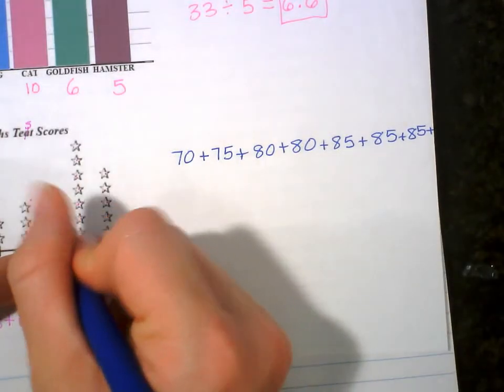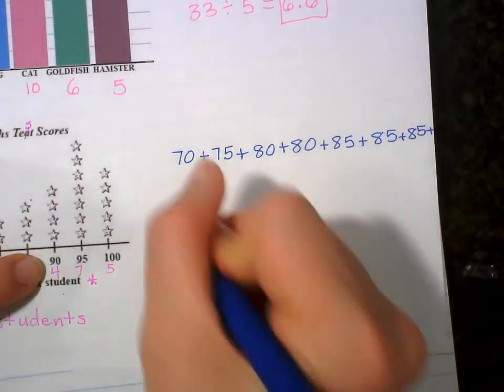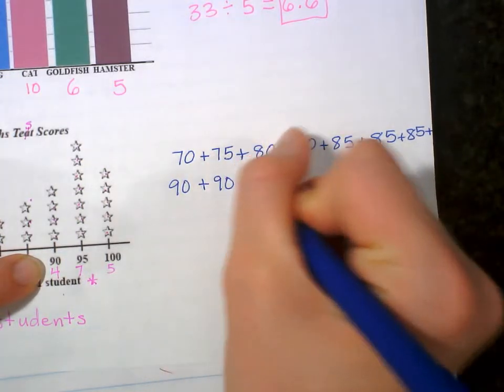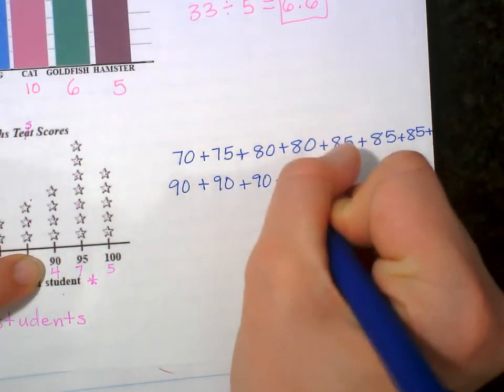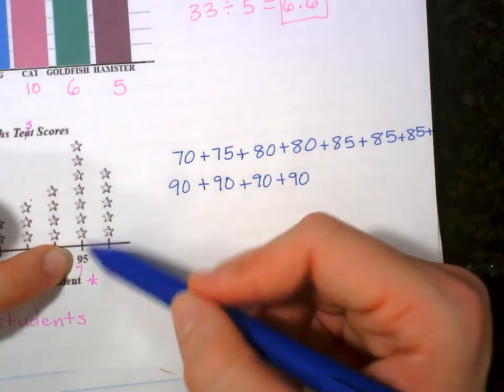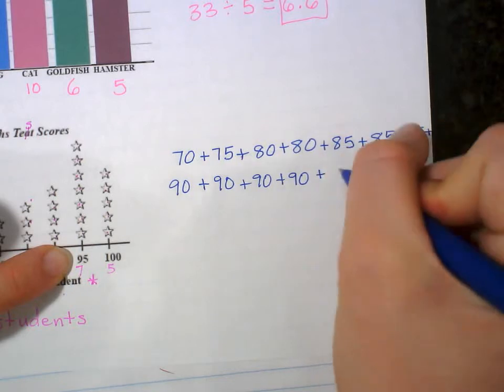We have 90 1, 2, 3, 4 times. We had 95 7 times. We had 7 stars. So we have to add 95 7 times.